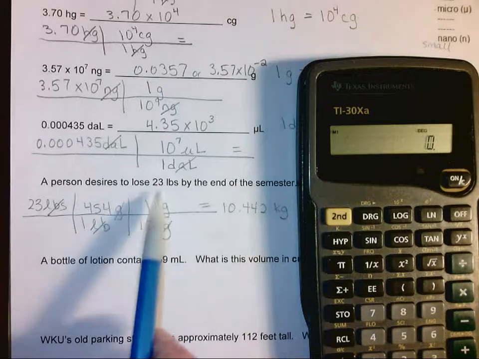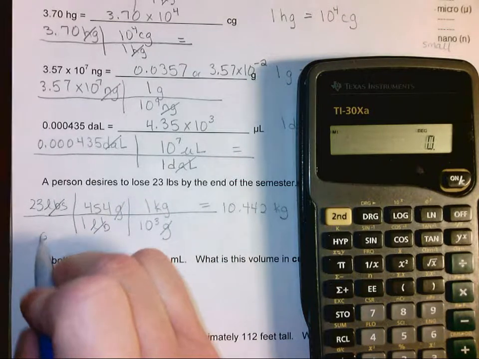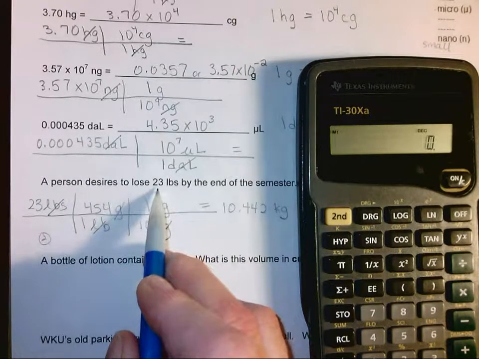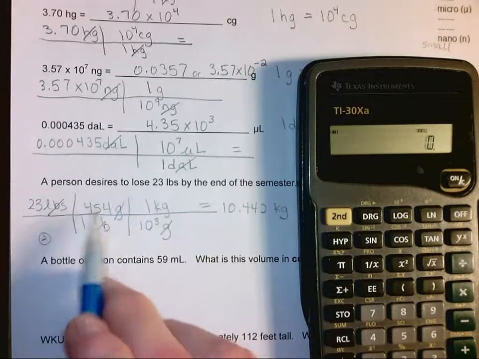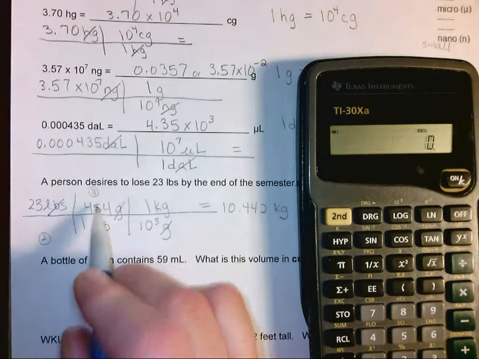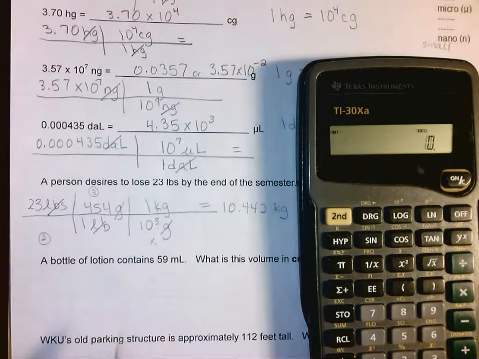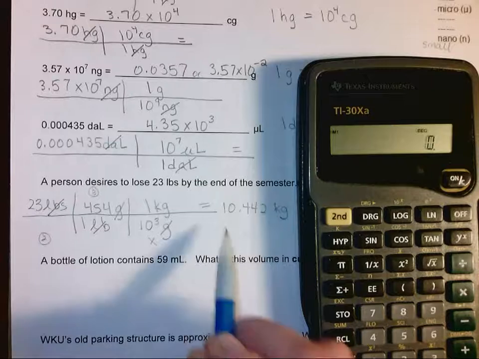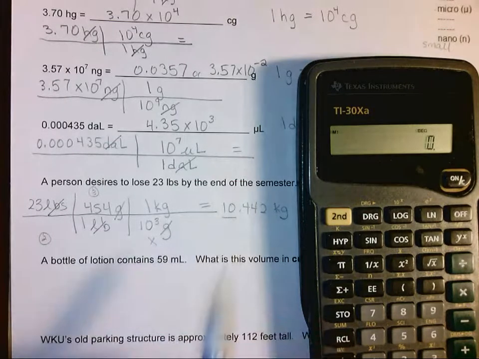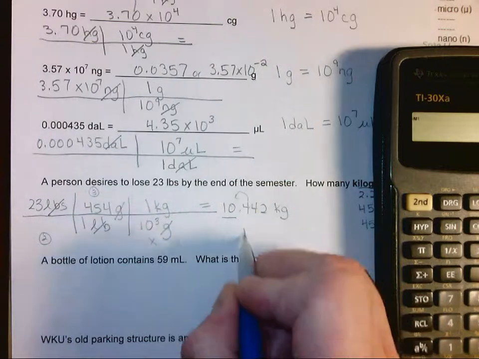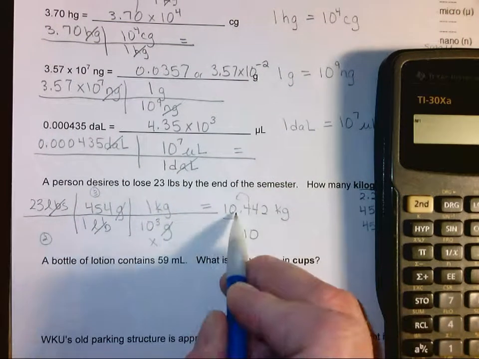Significant figures. 2 significant figures for our given. The given usually counts for significant figures unless it specifically says exactly. 3 significant figures for this conversion factor because it is not exact, and all metric conversions are exact, so it doesn't count. So our answer should have 2 significant digits. Does the 4 make the 0 go up? No. Then we have a problem with 0.